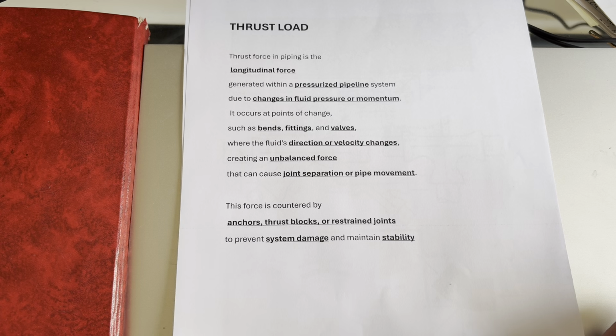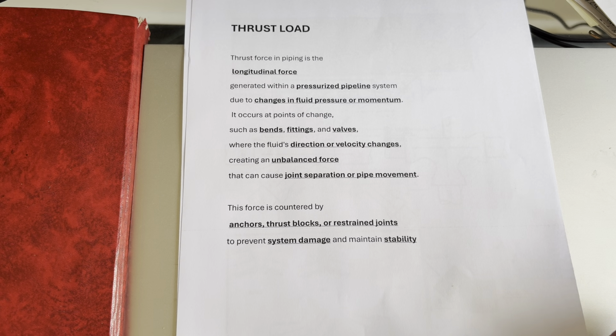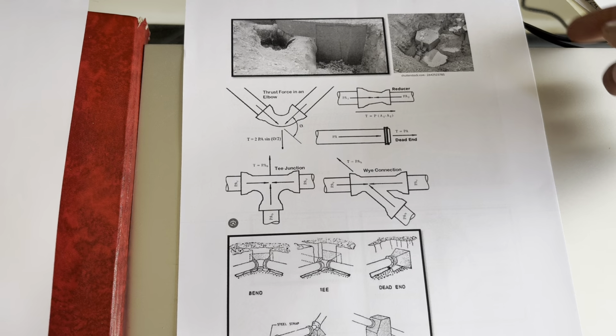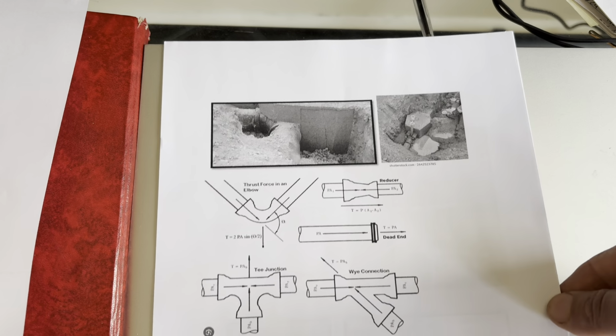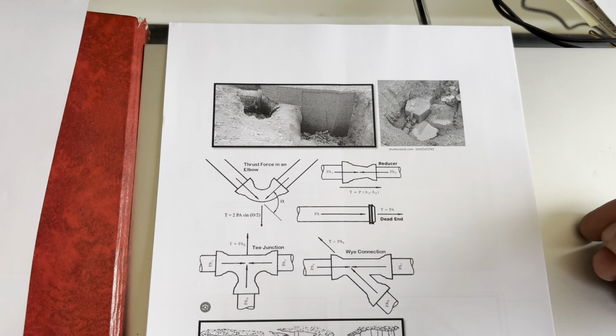So this thrust load is countered by anchors, thrust blocks, or restraint joints to prevent system damage and maintain stability. That's the whole idea for thrust load design. This is a general shape for thrust load. You see it is a dead end here.